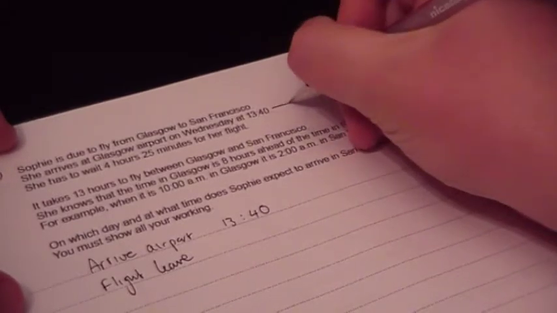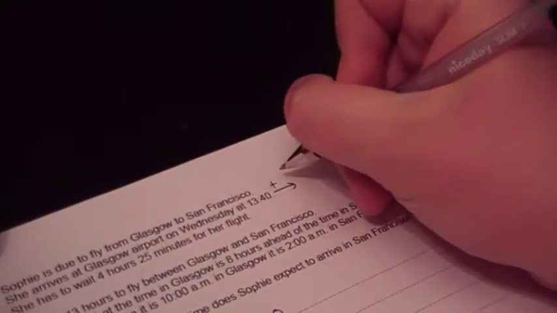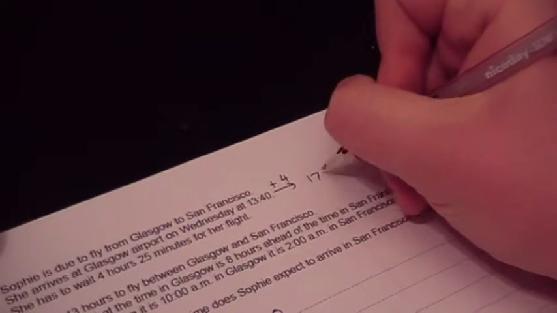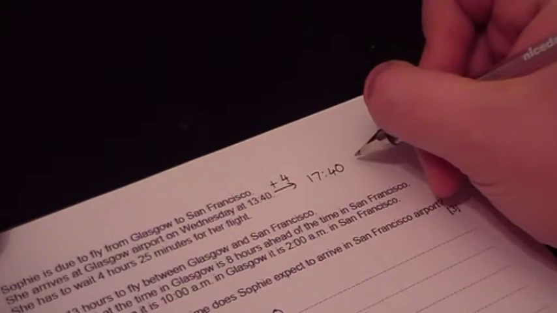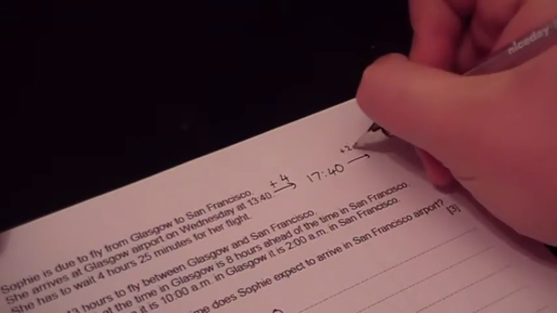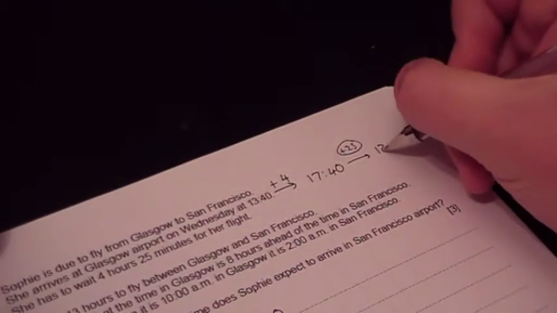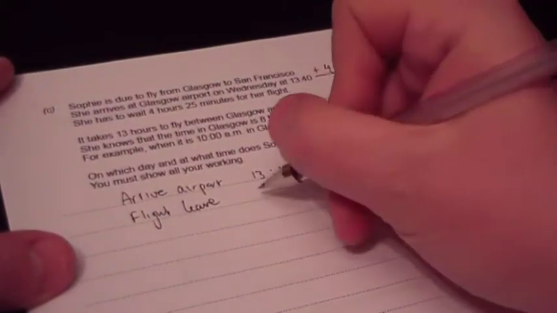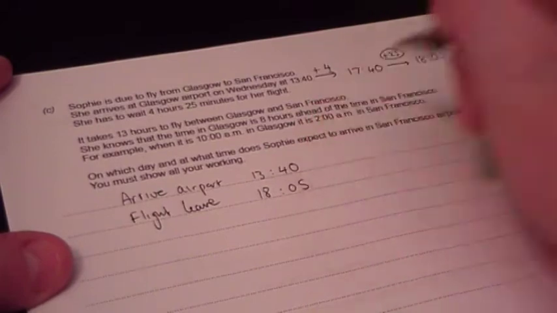Now 13:40 plus 4 hours is 17:40. And of course add on then the 25 minutes will actually take us over to 18:05. So her flight is going to leave at 18:05.